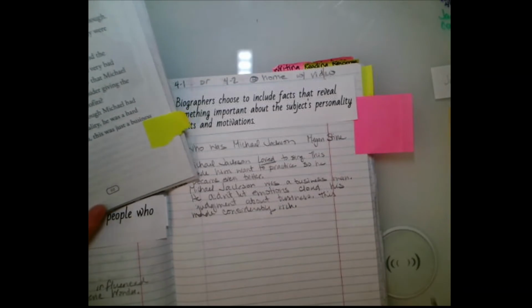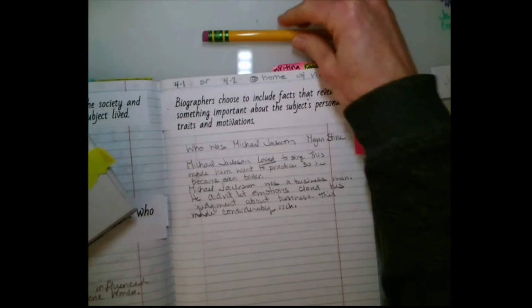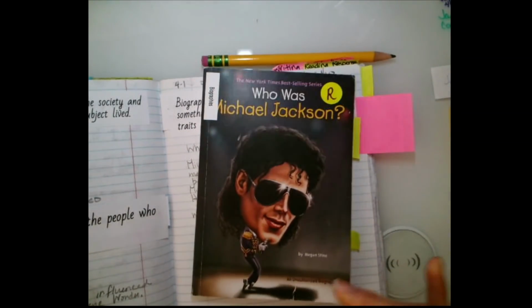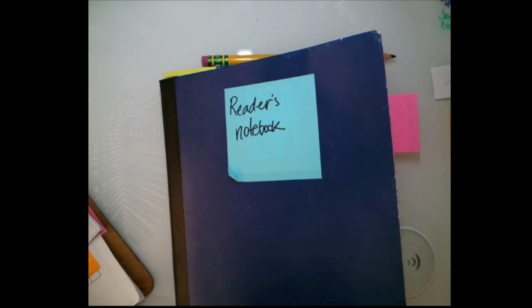So that's my example for you. Look for some traits that you might have in a biography you've read. If you don't have one or you can't find a good one, let me show you one that you can go to.